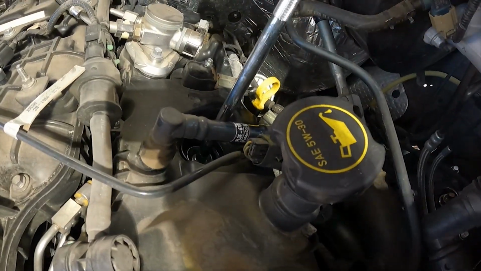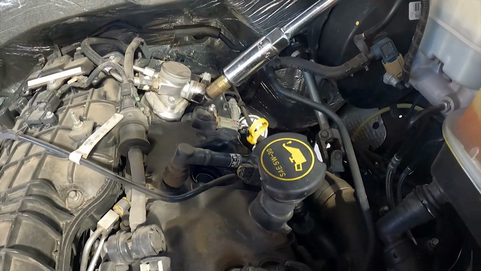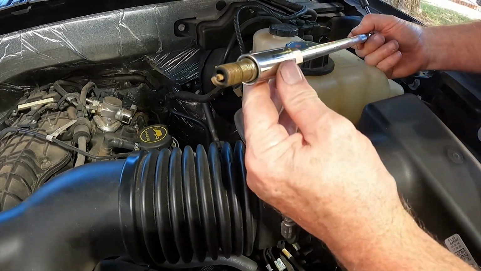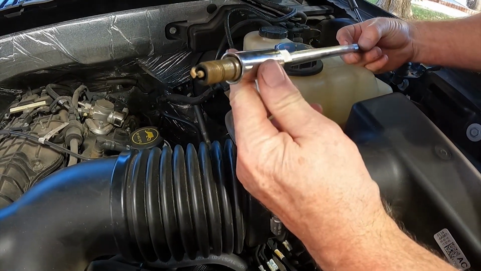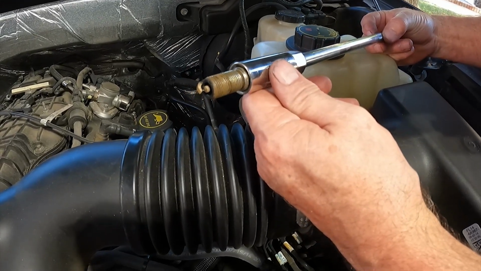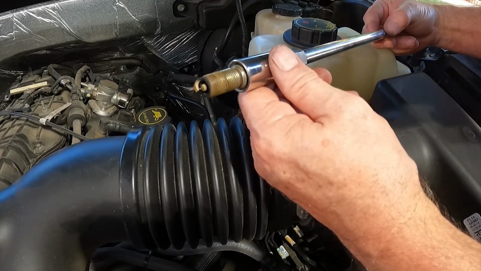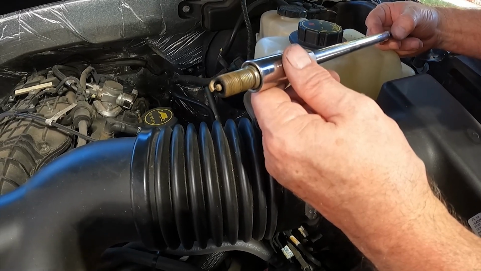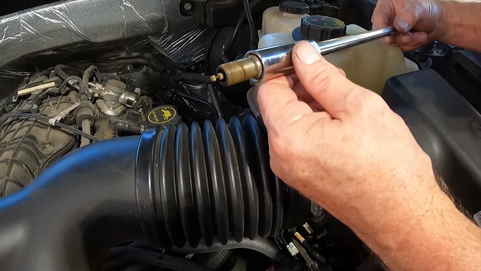All right, and here comes the spark plug out. And this one isn't too bad. It's carboned up a fair amount, but you can see that the end of the iridium tip has been worn down a fair amount. It's got a bigger gap than it should have. So we're going to go ahead and replace that.